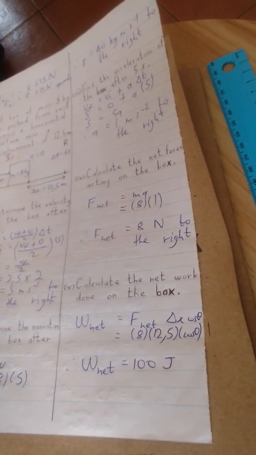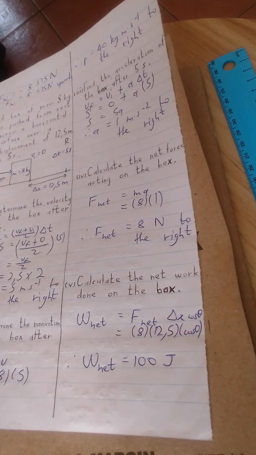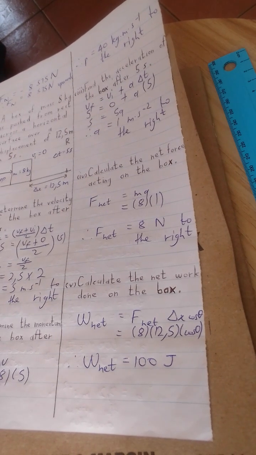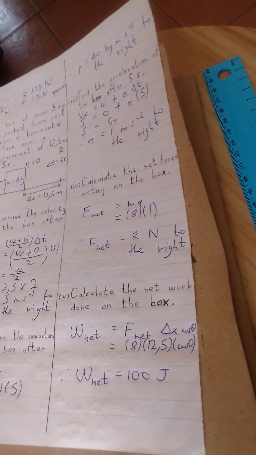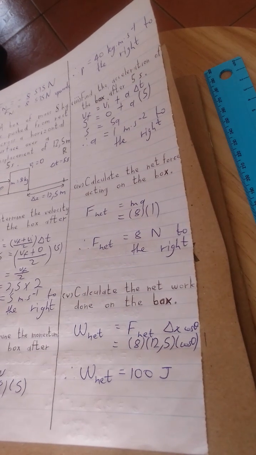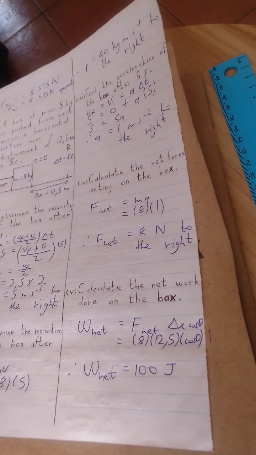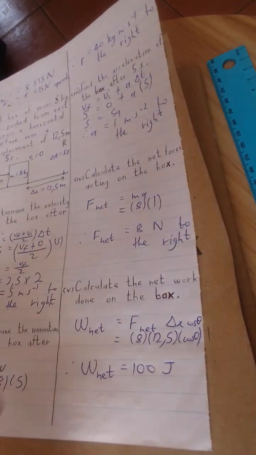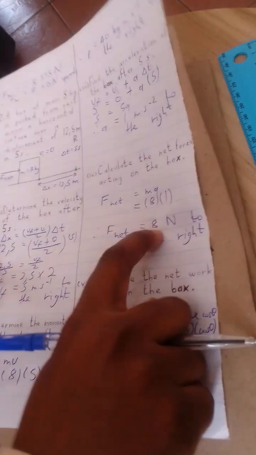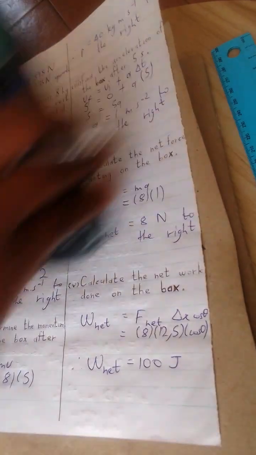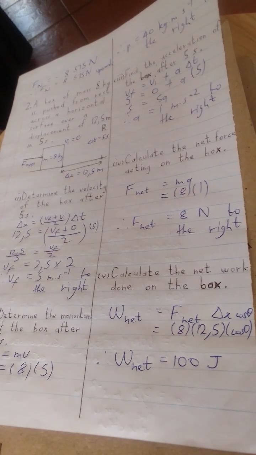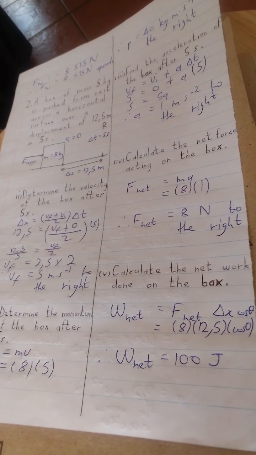Or we can use the change in kinetic energy. Half m, m is 8, Vf is 5 squared minus Vi is 0 squared. Still get to the same answer. You see, here we get to the same answer because the net force is a whole number, right? So I know there was a question about the average impulse, but you'll deal with that. I'll give that to you in the memo.